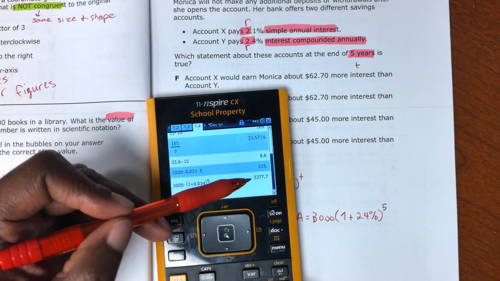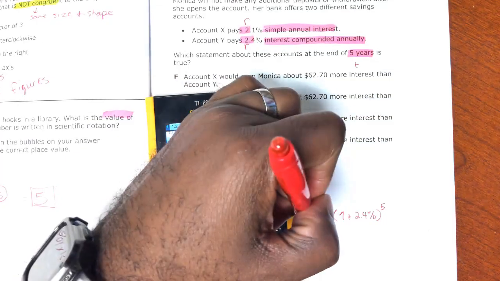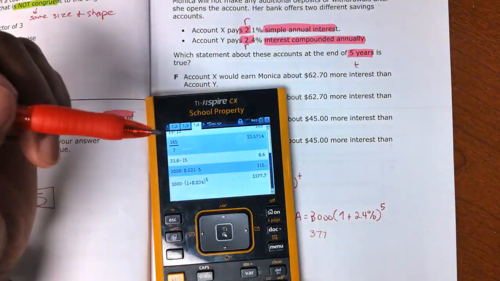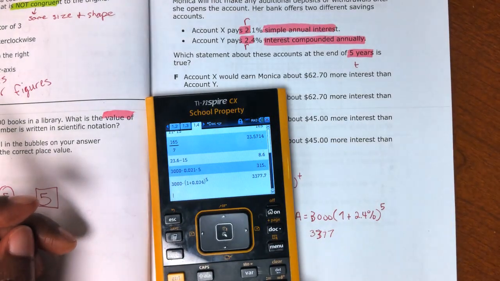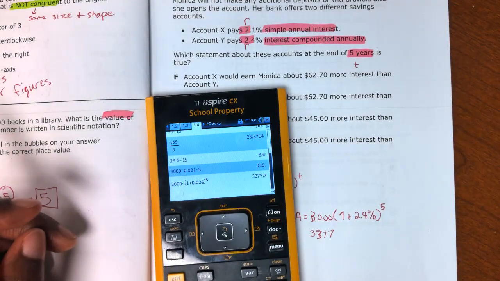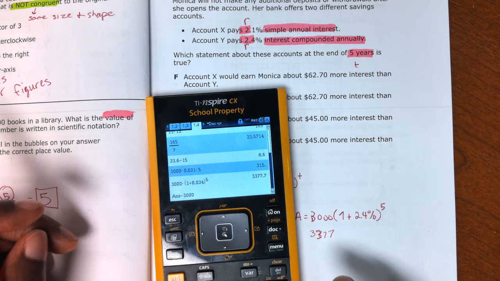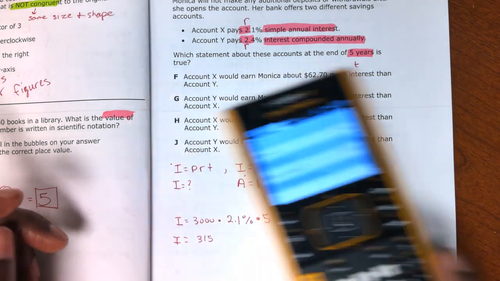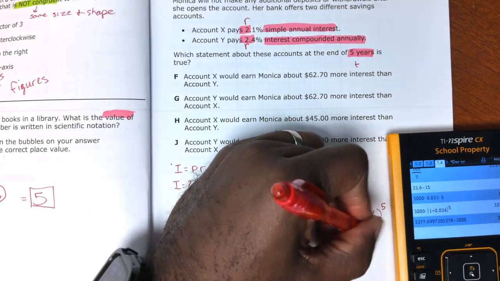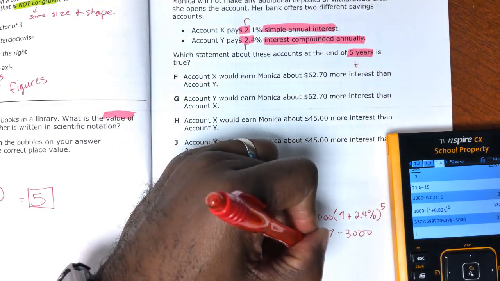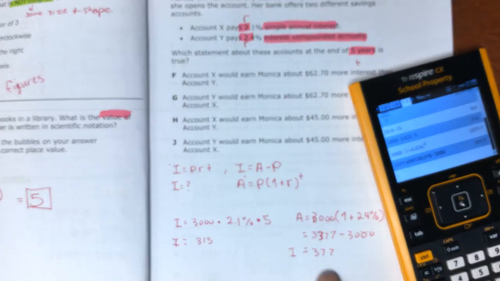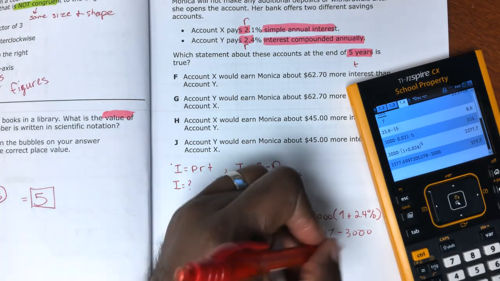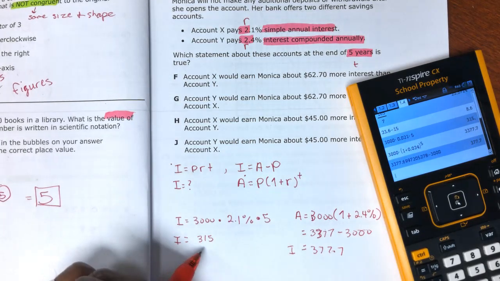And my total number, this is my amount, is 3,377. Oh, 377, sorry. And we need to subtract that from our principal, so minus 3,000 gives me $377.70. That's I. So we have I here, 377.7, and we have I, which is 315.